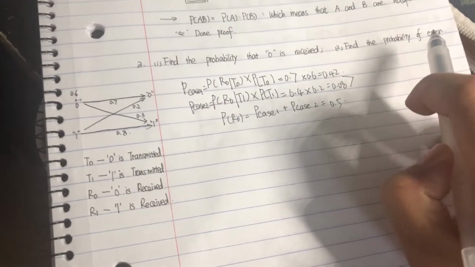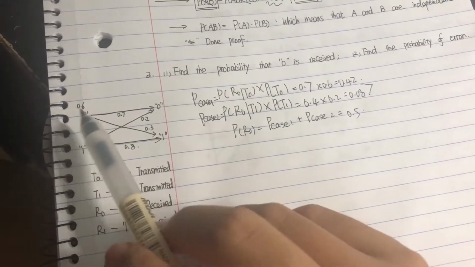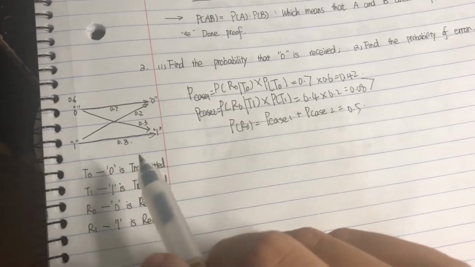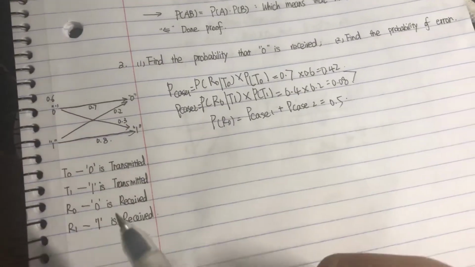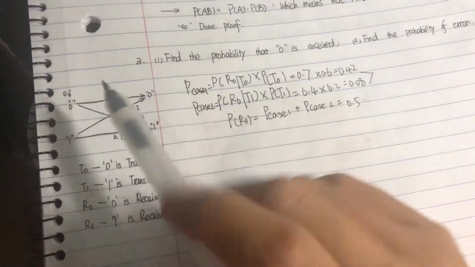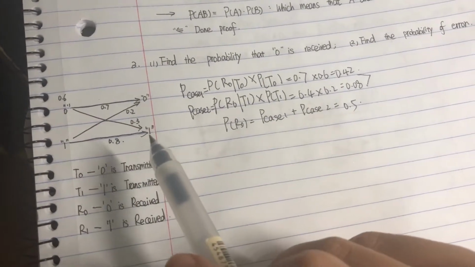And another question is to find the probability of the error. The error means that the transmitted signal is not equal to the data you have received. It also happens in two cases. The first case means that the signal transmitted is 0 and the data you received is 1.